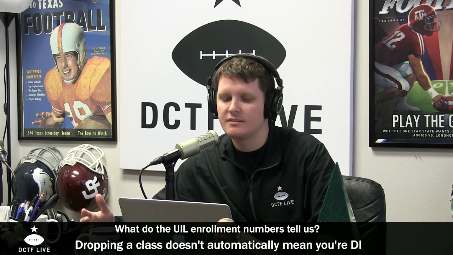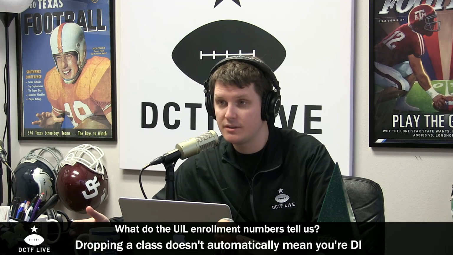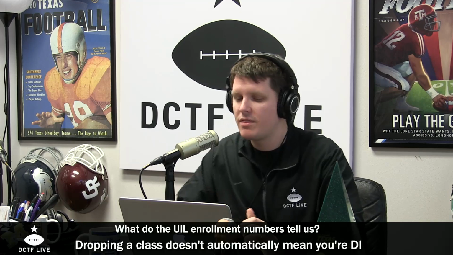Now there's a lot of instances where you are going to do it. For example, Lufkin's the smallest team in their district. They're definitely going to Division 2. Right. But that's just one thing to keep an eye on.